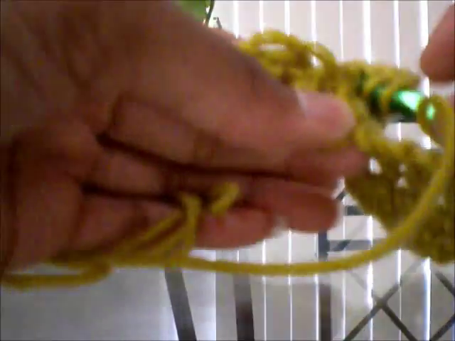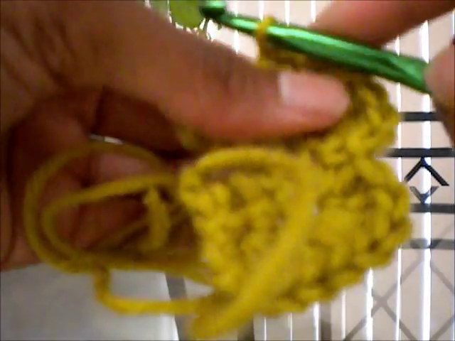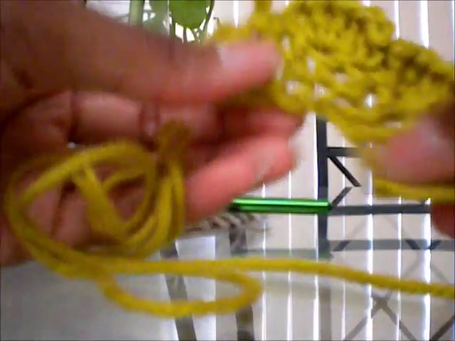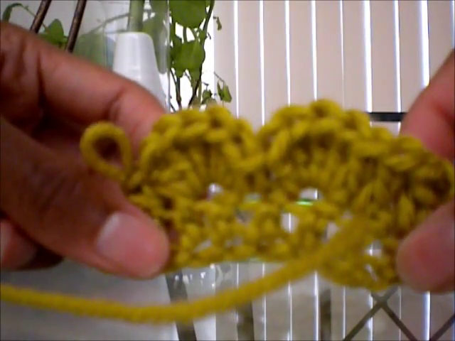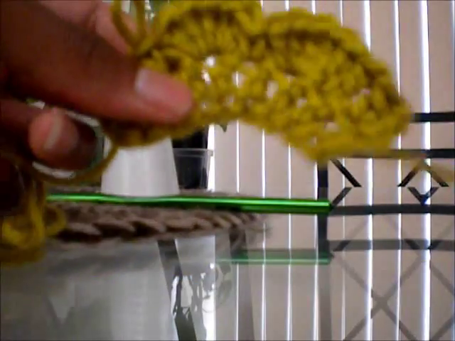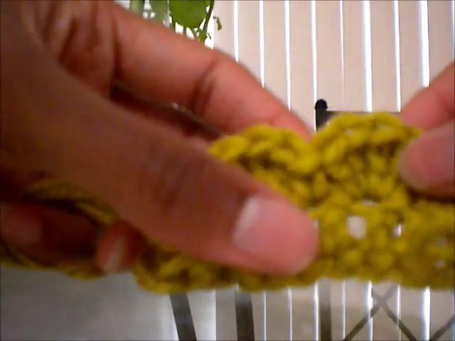Excuse me. So, and then I'll do a single crochet in the next stitch, and then I'll show you what that looks like. So now you see how you have 2 bumps there, 2 shells. Okay. So the reason why it looks that way.